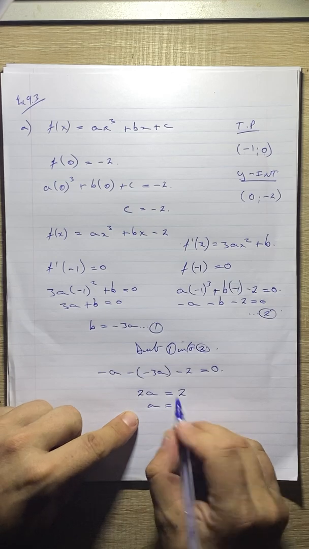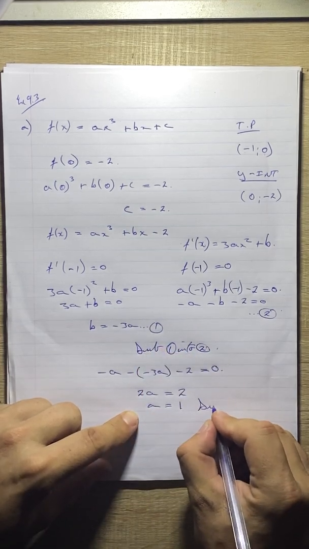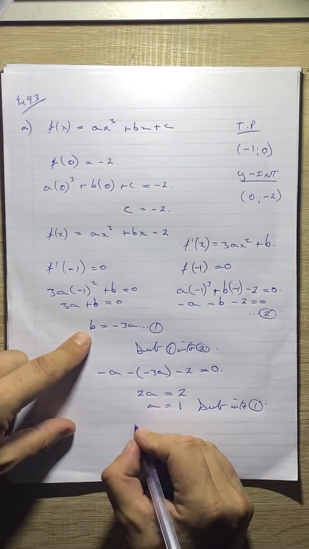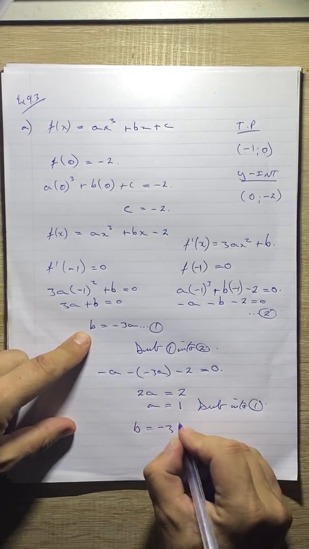I'm now going to sub this into equation 1. So sub into 1, and we get that b is equal to minus 3 times 1.